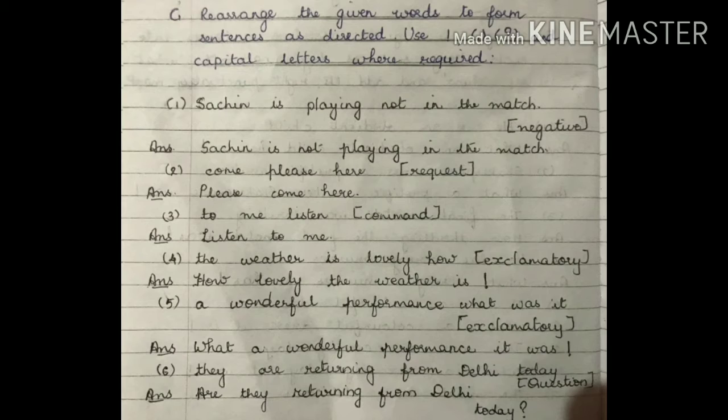Number 4: weather is lovely. How? We have to change it into an exclamatory sentence. So here we begin the sentence with the word how, then comes the predicate lovely, followed by the weather and the verb is. So we write the answer as: how lovely the weather is.